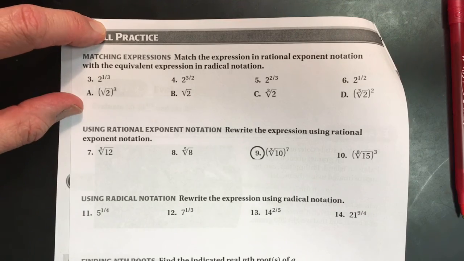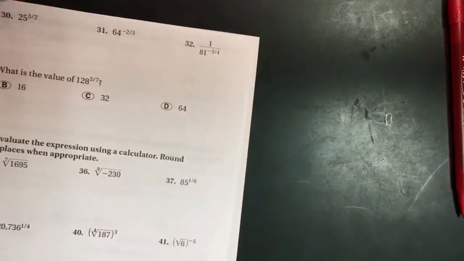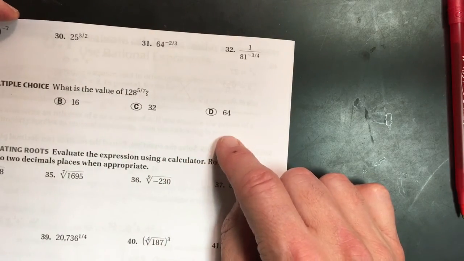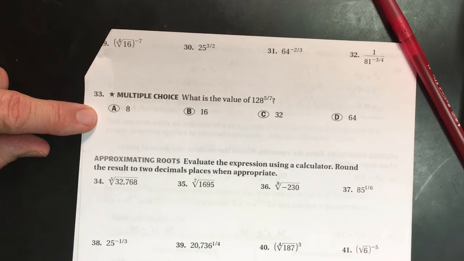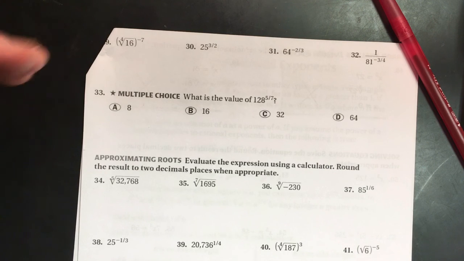That's pretty easy to do. Try going 3 all the way through 33. There'll also be some problems from the worksheet. I'll make some more examples for you as you're doing these problems in the next video.